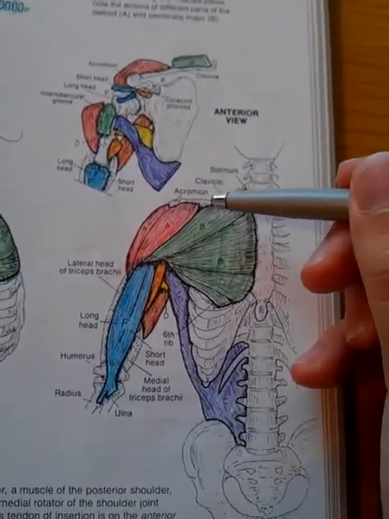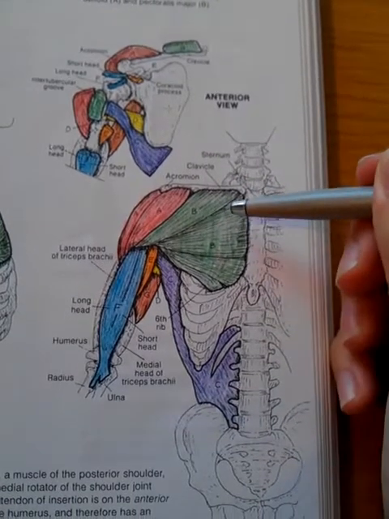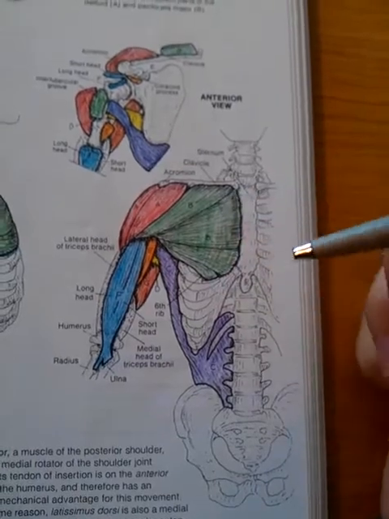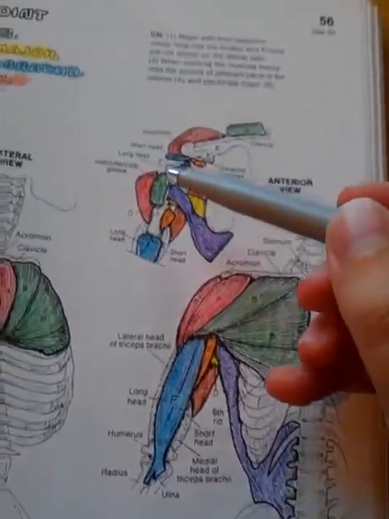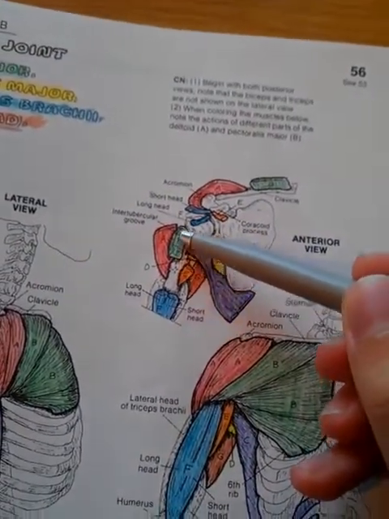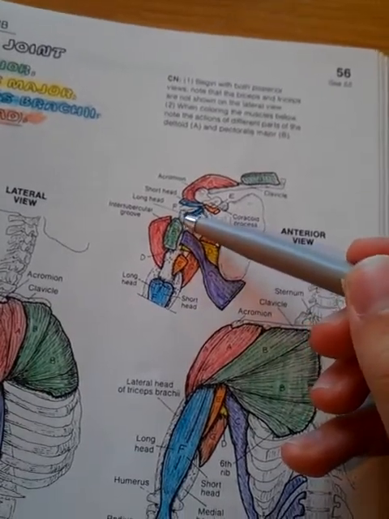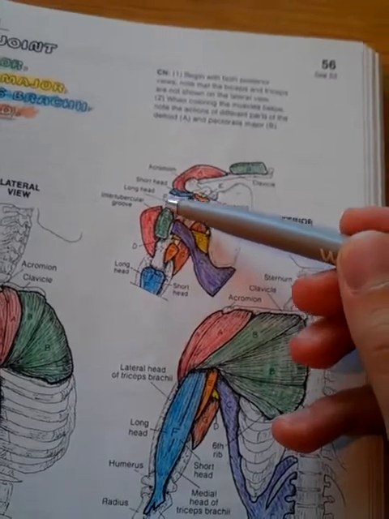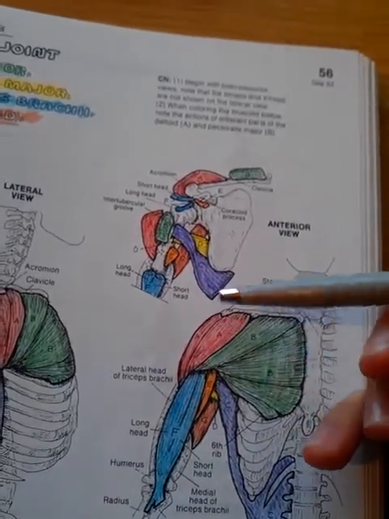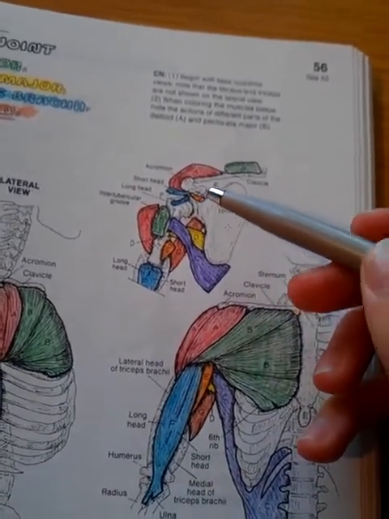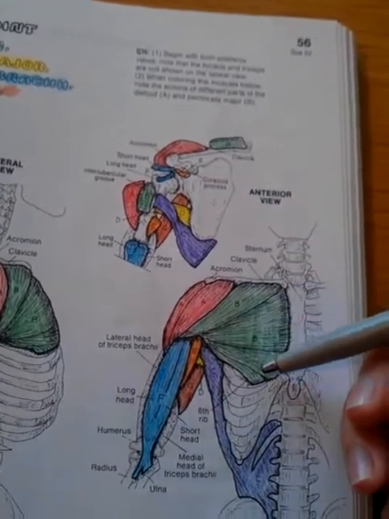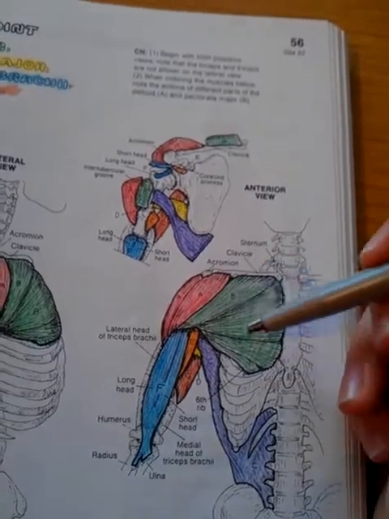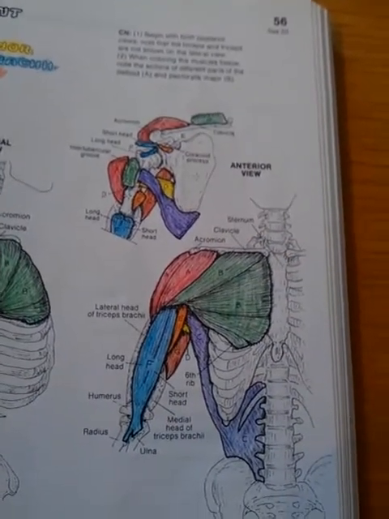It originates on the clavicle, sternum, and 2nd to 6th rib, and it inserts on the lateral lip of the intertubercular sulcus below the greater tubercle. It is innervated by pectoral nerves, and the function is adduction of the arm and also pronation.